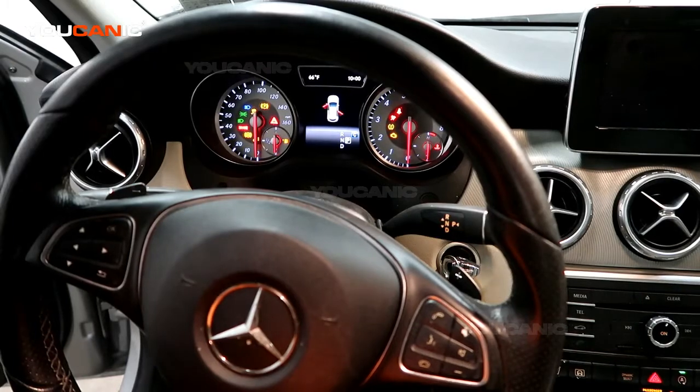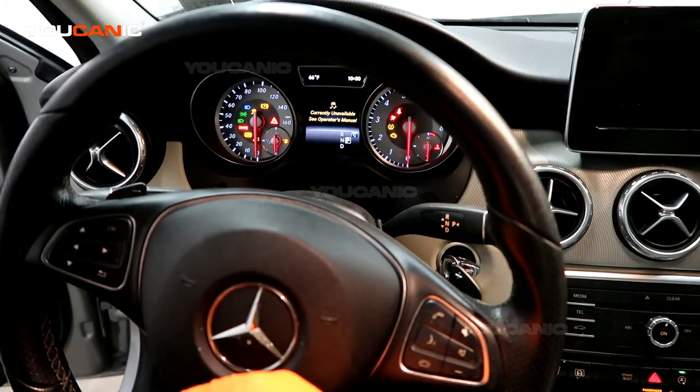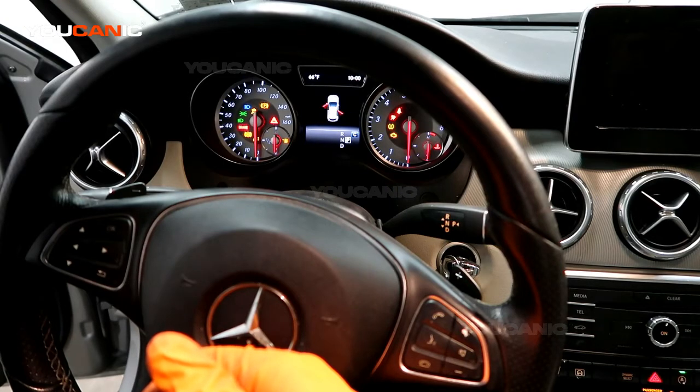Welcome to YOUCANIC. Here we have a Mercedes that's showing traction control, ABS, stability control. All those lights are on and they're staying on. So we're going to take a look at how you can diagnose and find out why those lights are on.